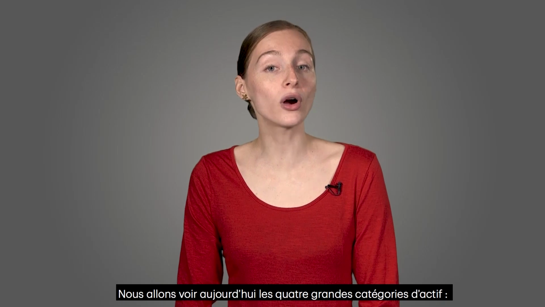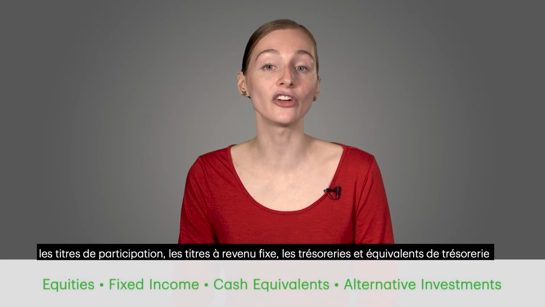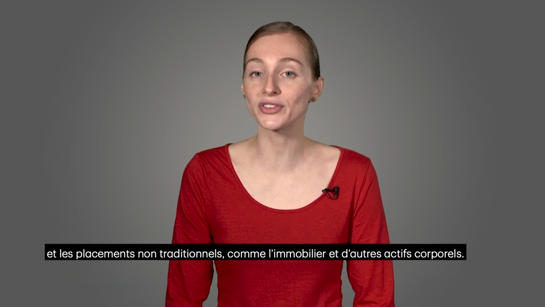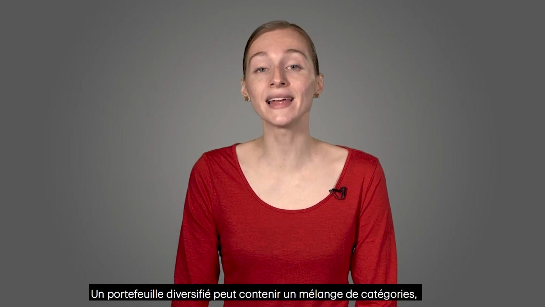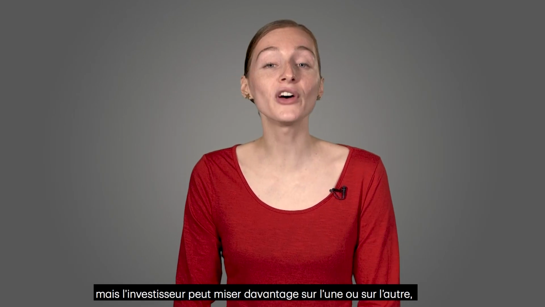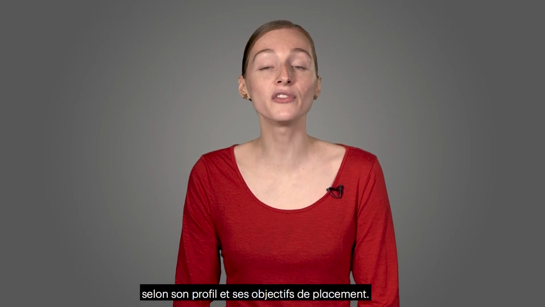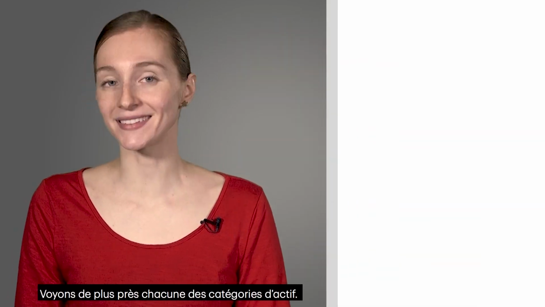Today we'll go over 4 common asset classes: equities, fixed income, cash equivalents, and alternative investments like real estate or other tangible assets. A diversified portfolio may contain a mix of each one, but investors can weigh more heavily on one asset class over another based on their investor profile and investment objectives. Let's run through each asset class.